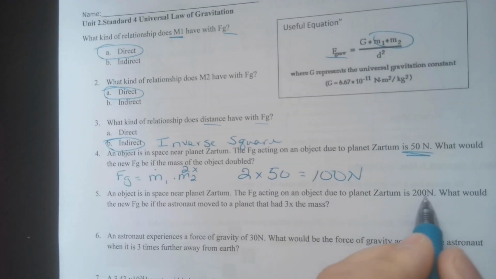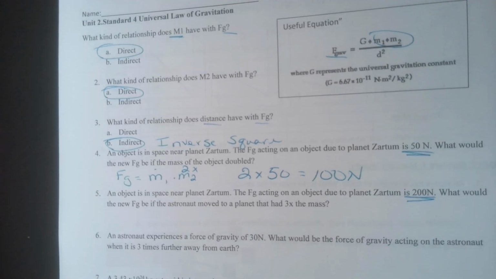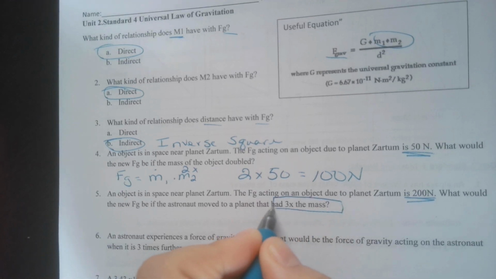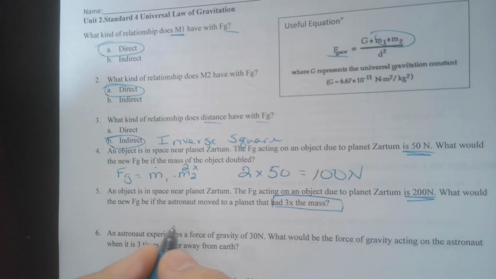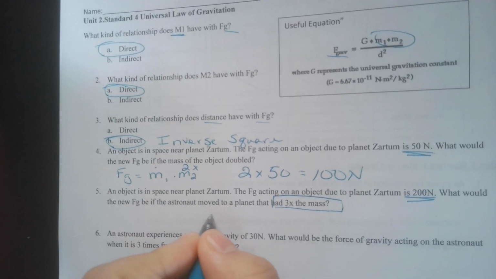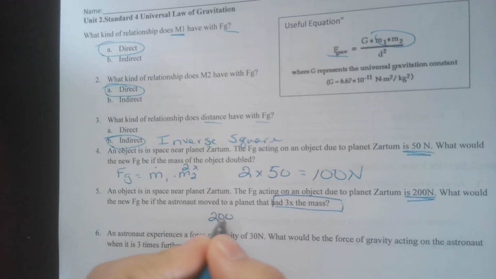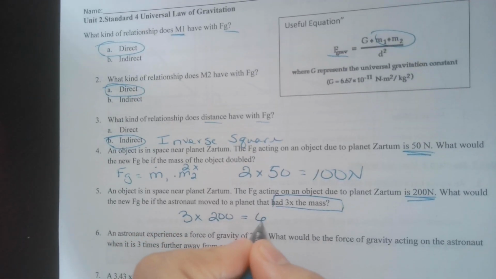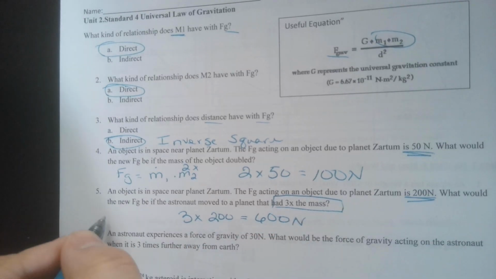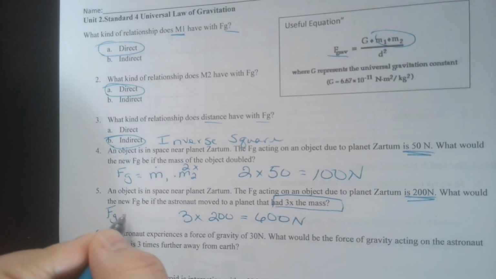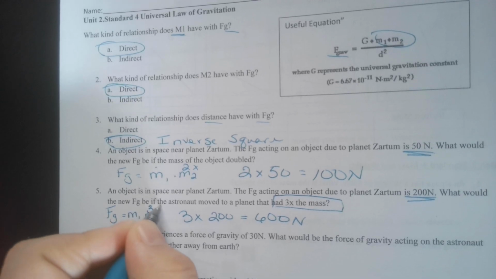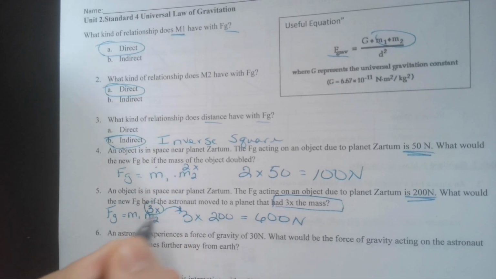The object is 200. What would happen if the mass is now 3 times? So it would be 200 3 times. So that's 600 newtons. And again, I'm just looking at this and saying M1, M2, if this is tripling, then this whole thing is going to triple.